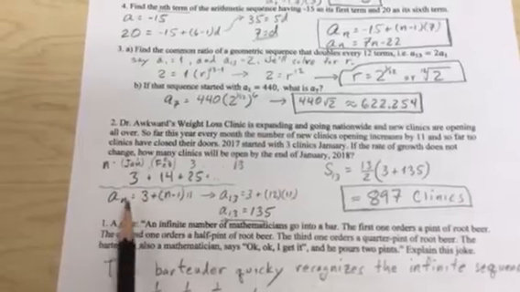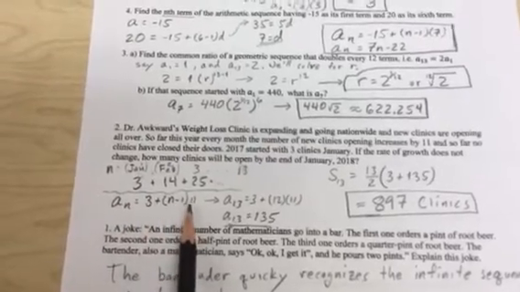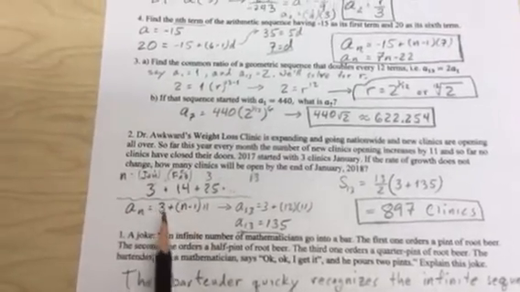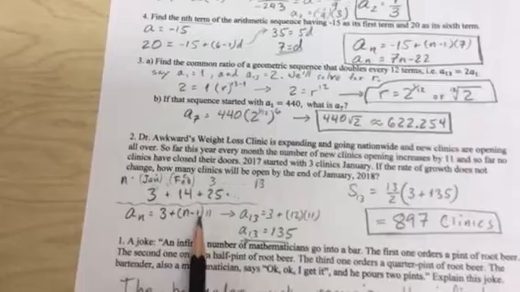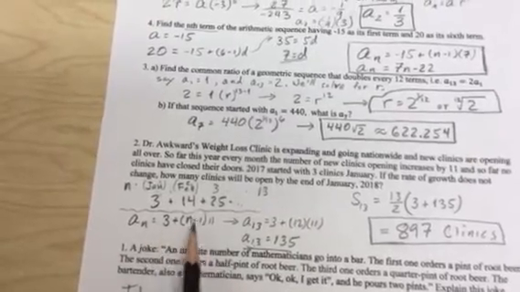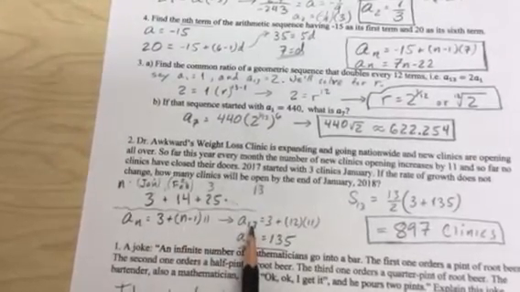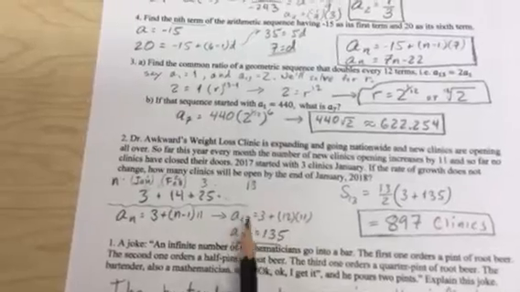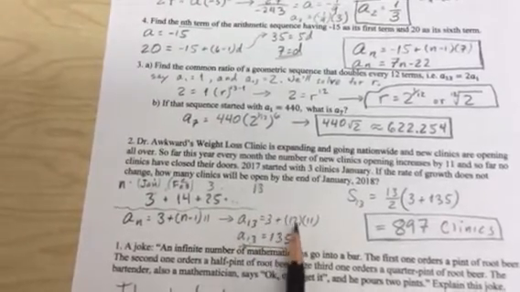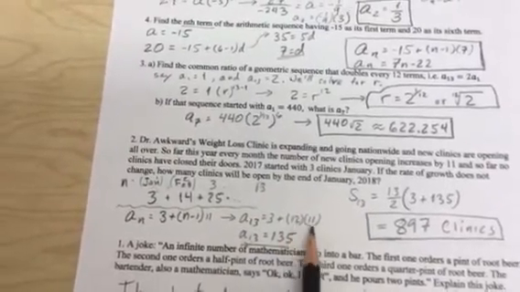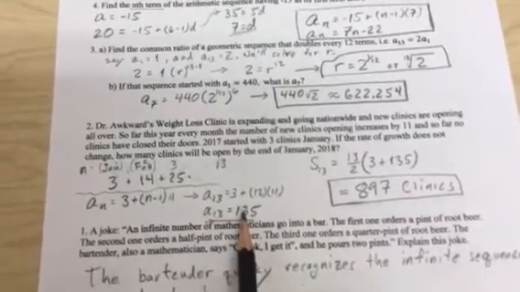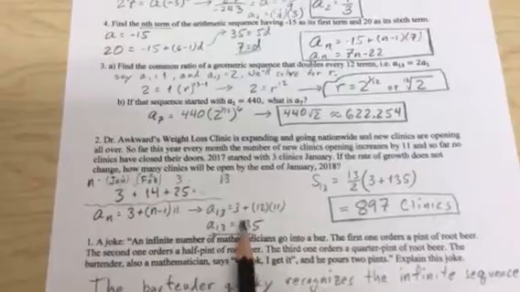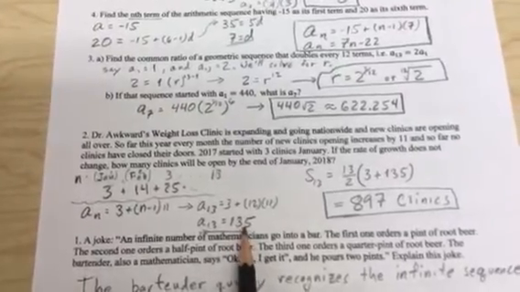Okay, it's an arithmetic sequence, so here's my arithmetic sequence structure. I've got n minus 1 times 11. I'm actually trying to figure out a sub 13. So a sub 13 would be 3 plus 13 minus 1 times 11. That gives me 135. So in my last month, Dr. Awkward is opening 135 clinics.